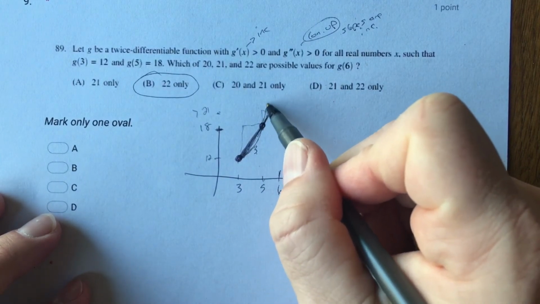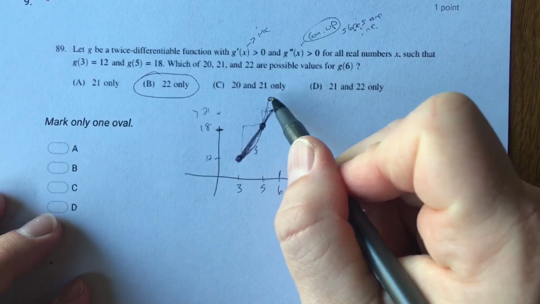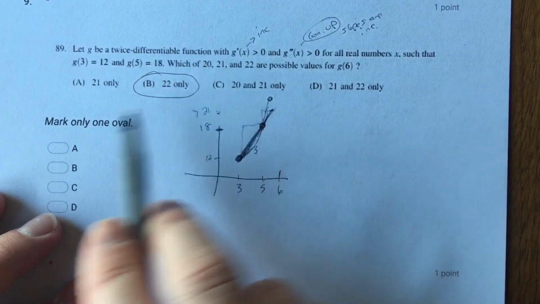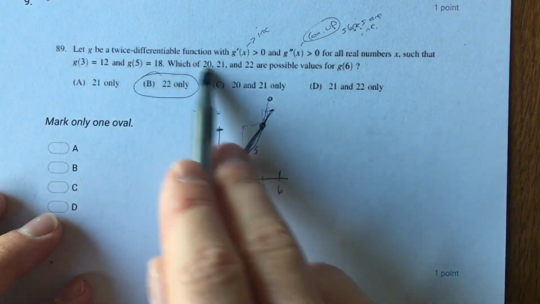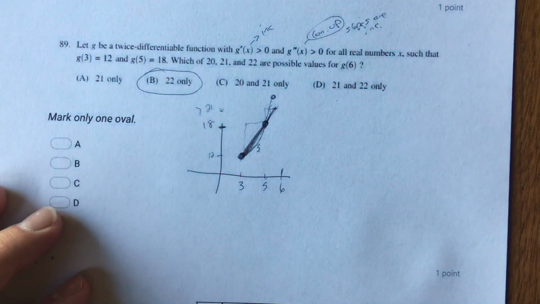It kind of looks like this. So the actual value at 6 is something bigger than 21. So of the choices they gave us, the only one that could work would be the 22.